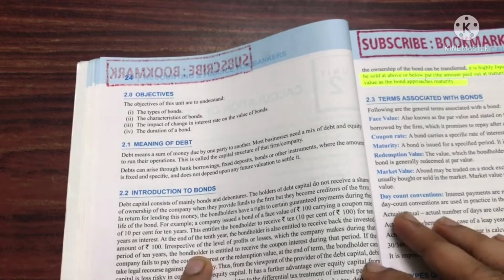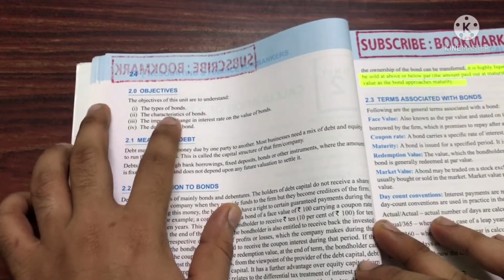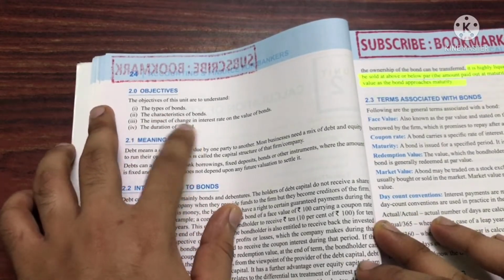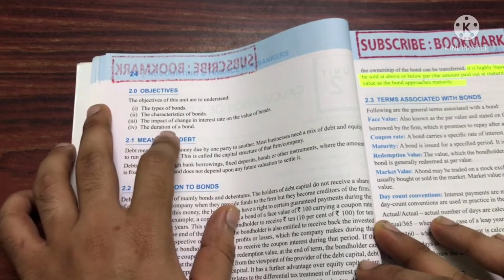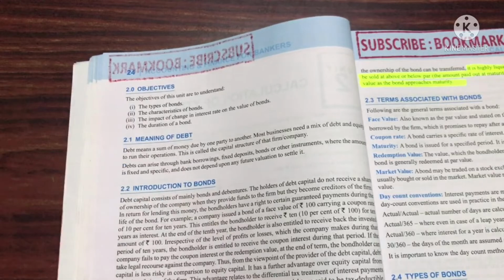The main objective of this unit is to see the types of bonds, characteristics of a bond, the impact of change in interest rate on the bond, and then the duration of a bond.